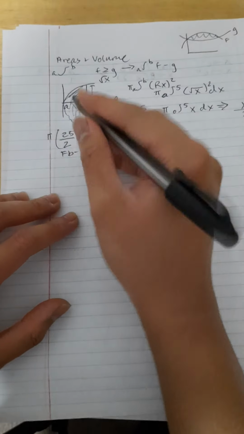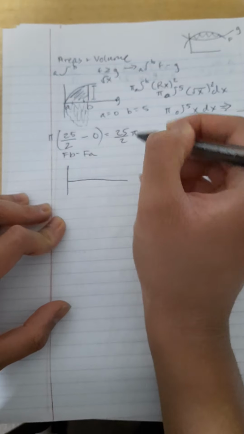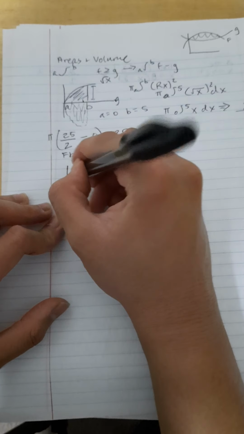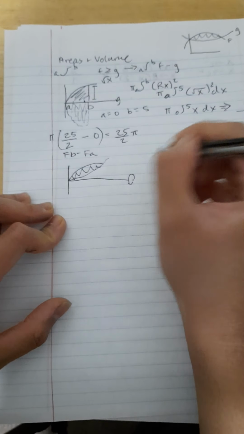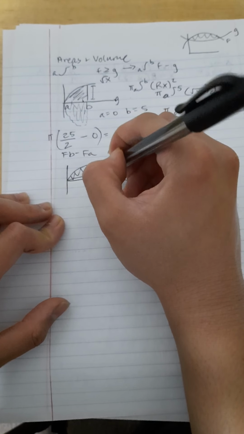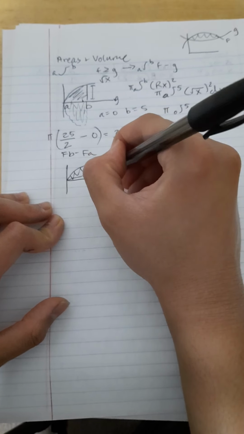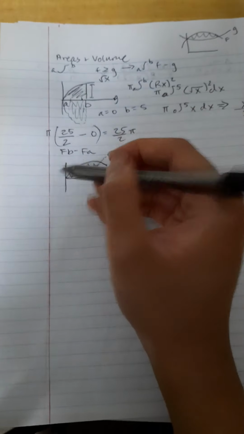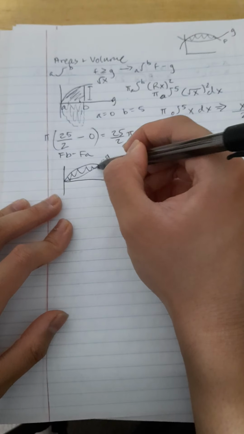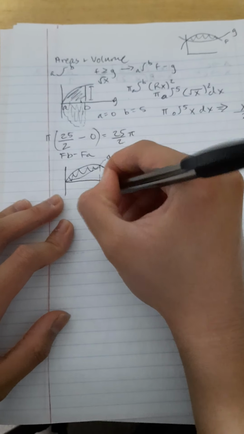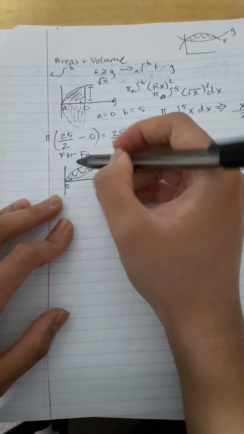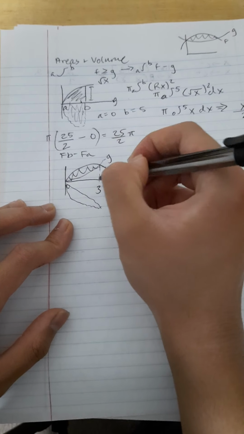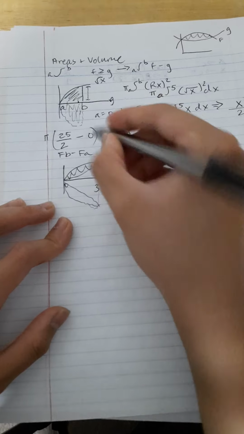We also have washers. A washer would be something like, if we had that same graph over here, let's revolve it around the x-axis again. Let's keep it consistent with what we had up there. Say this is 3 and this is 0. You're revolving this around and you get that shape, right?